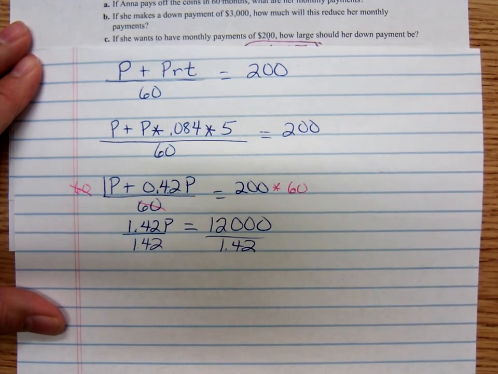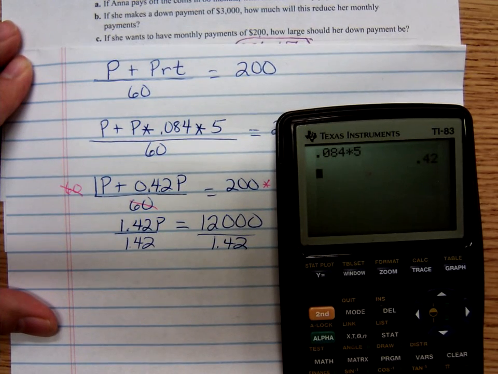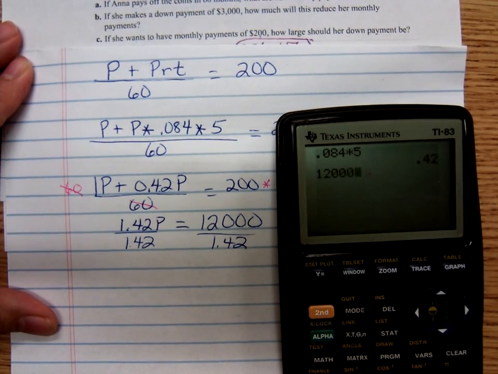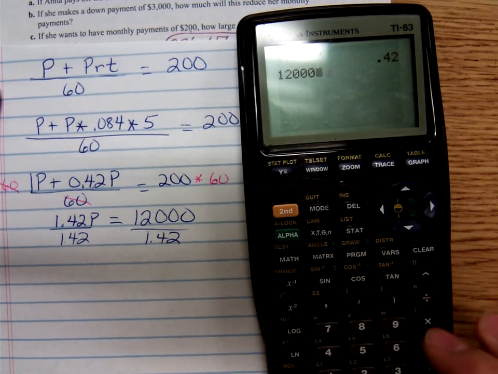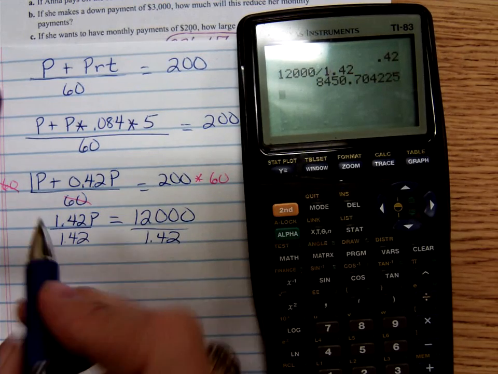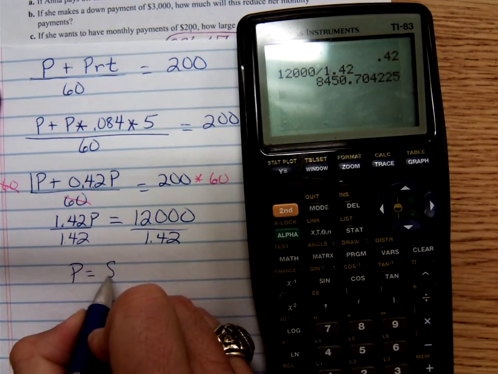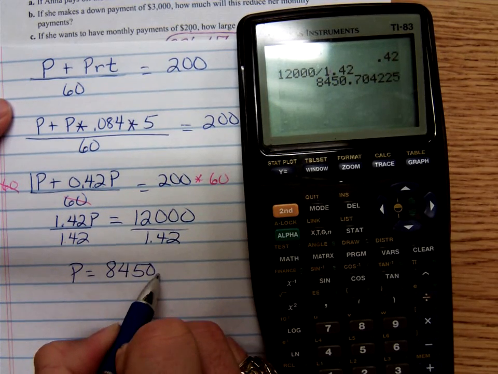So we have 12,000 divided by 1.42, which is $8,450.70.